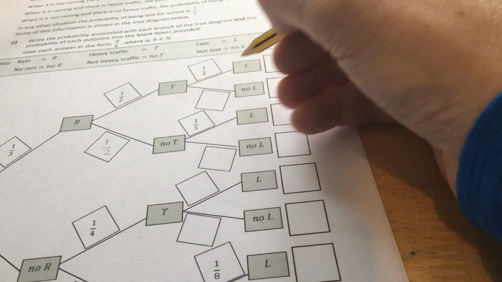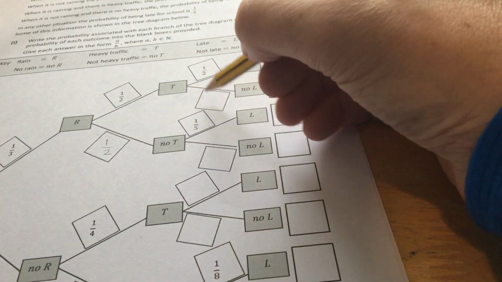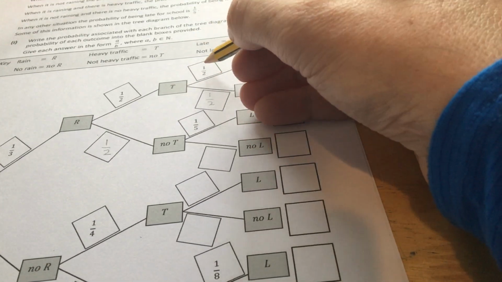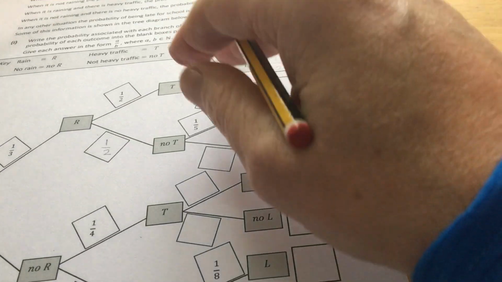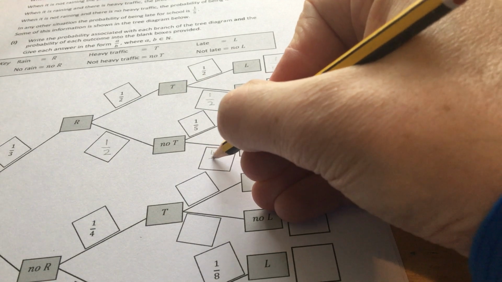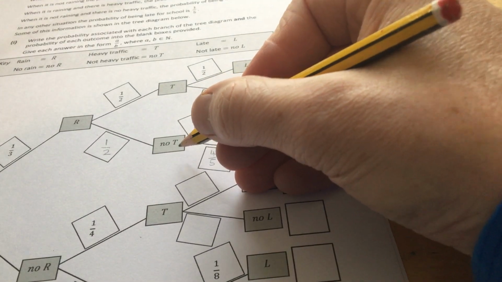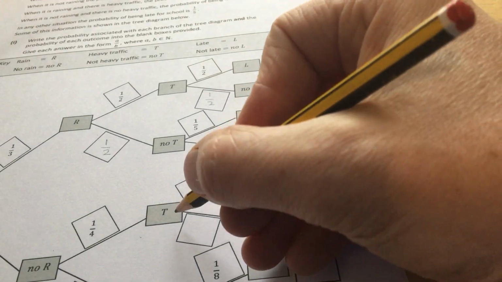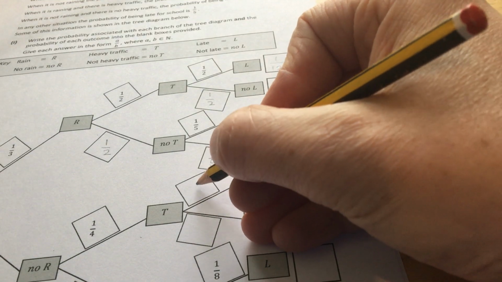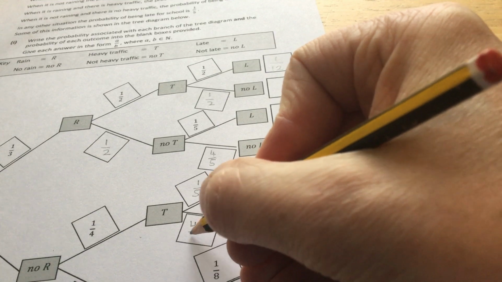Now, if we just follow on here, that has to be a half as well because these two must add up to a half. This is a fifth, so this must be 4/5 because they're the only two branches coming out of this choice or this option. And likewise, we fill in here. Again, this will be 1/5. This will be 4/5.